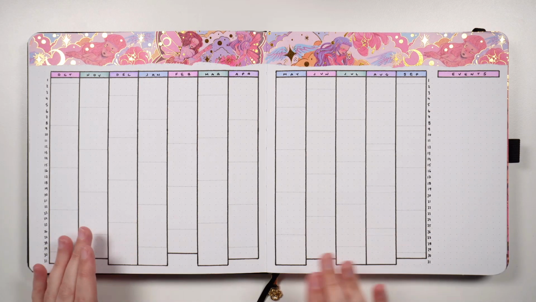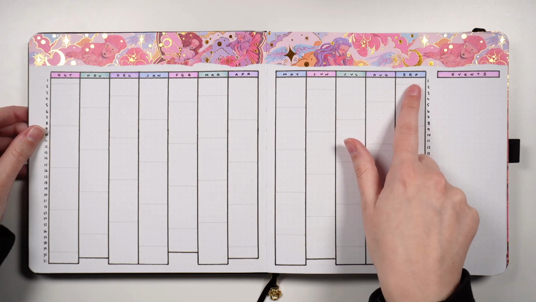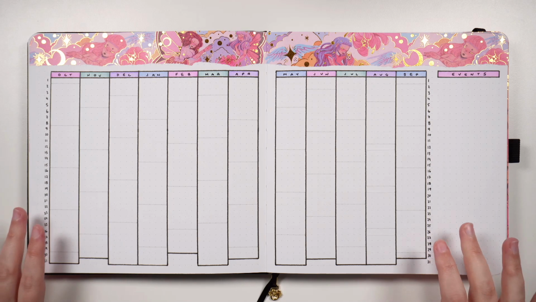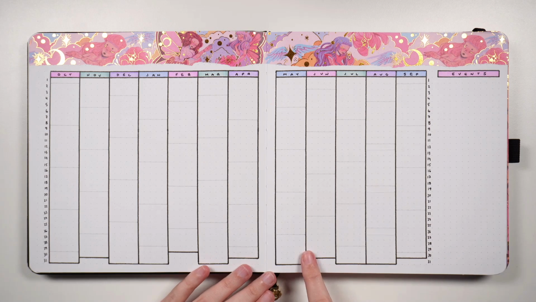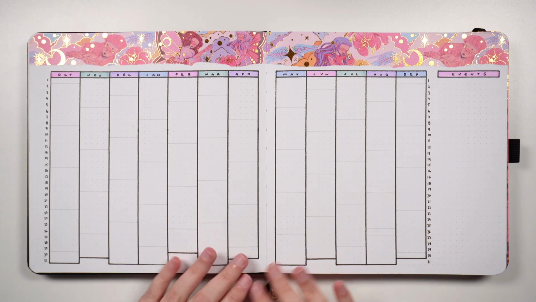So you can see we have a kind of calendar layout. We've got the different months along the top, and we've got the days of the months down the side. But rather than writing the event titles onto this space, instead we're going to put page numbers. Those page numbers tell us where we can find information related to those events.